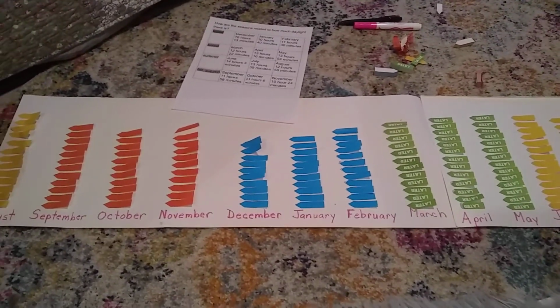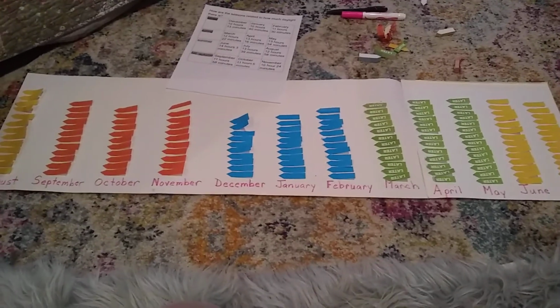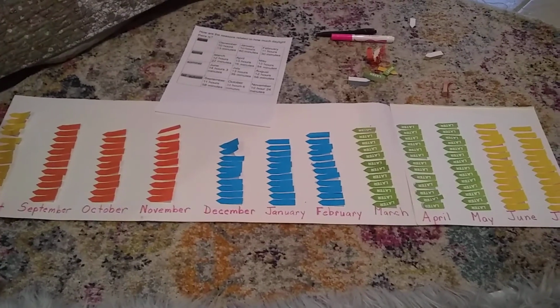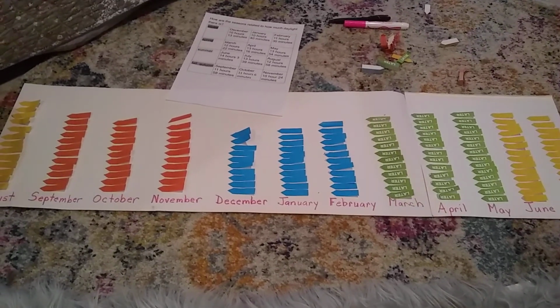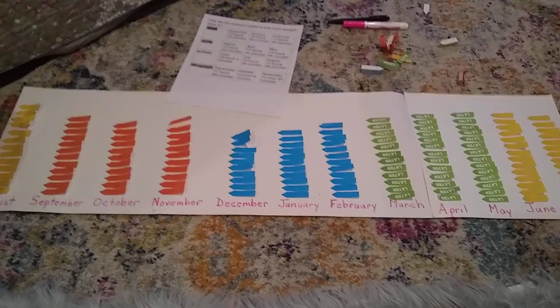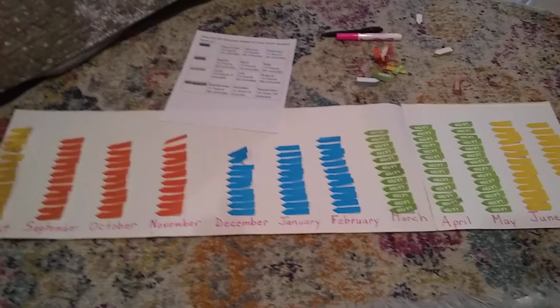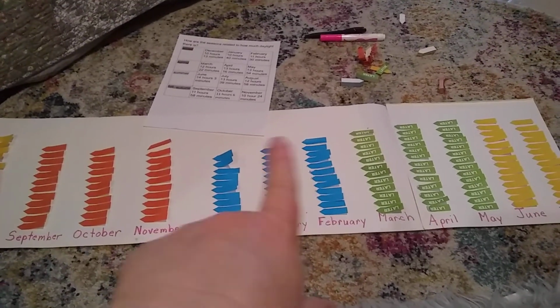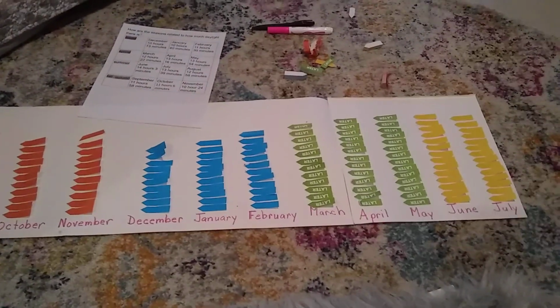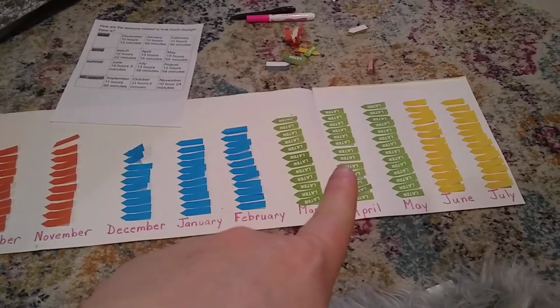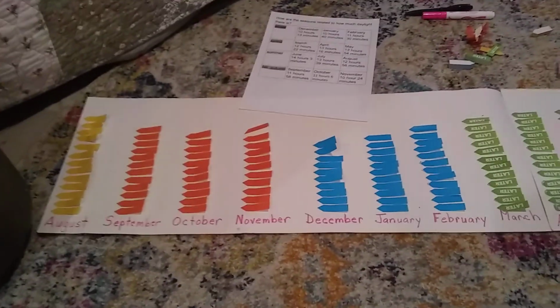The orange months are fall. The blue represent winter, and the green represents spring. So you can see that there are less hours of sunlight in the winter, and there are more hours of sunlight in the spring and summer months.